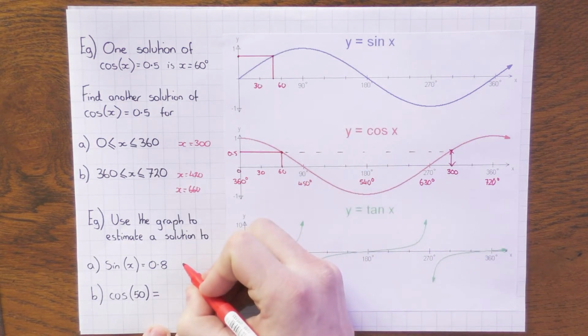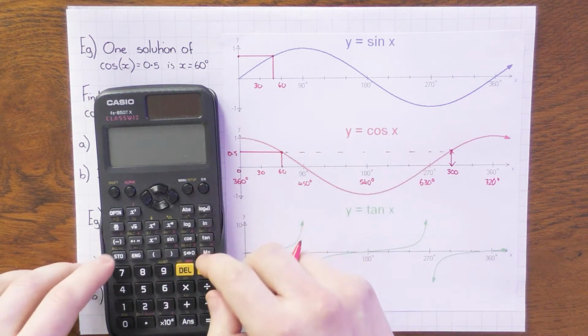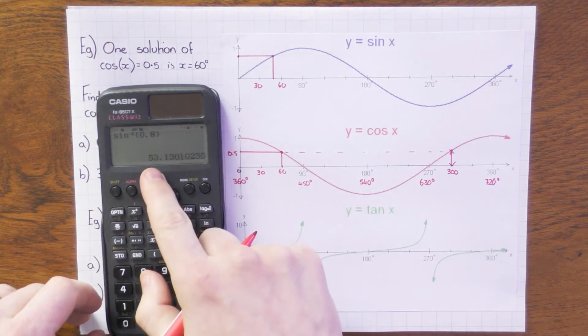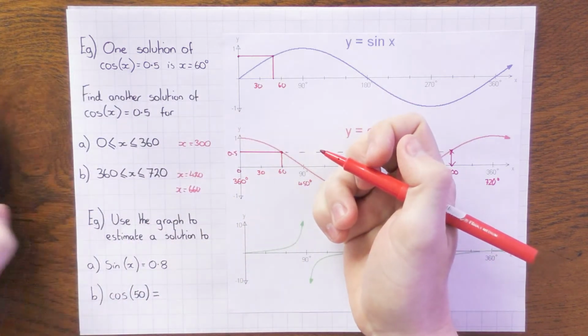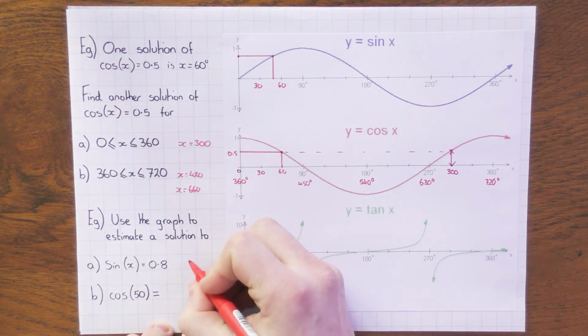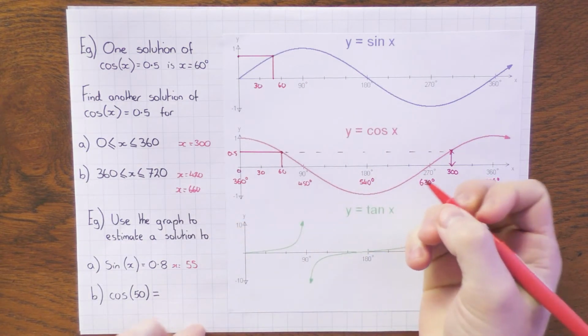55. So if we have a look at our calculator, if I was to do the inverse sine 0.8, well yeah, look, 53.1, so yeah, 50 or 55, something like that, from your line here. Let's go with 55, would be absolutely fine.